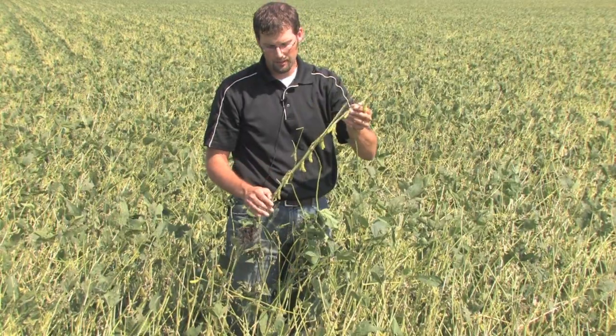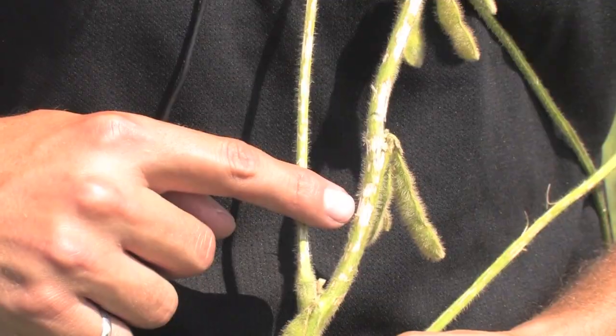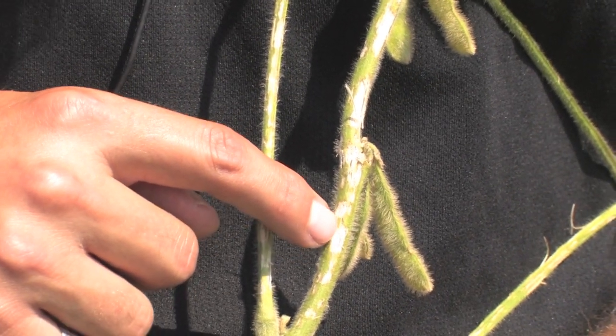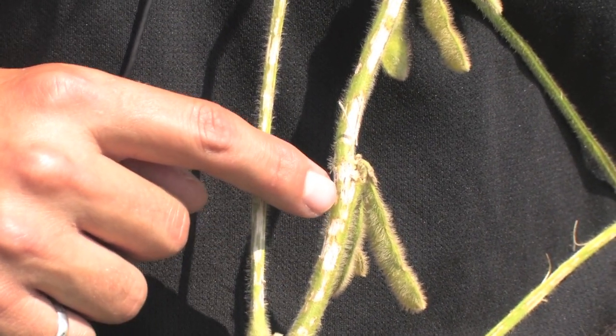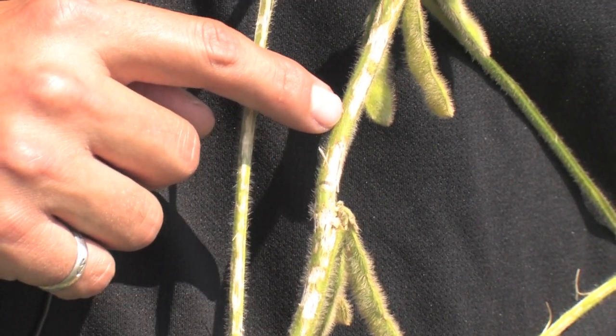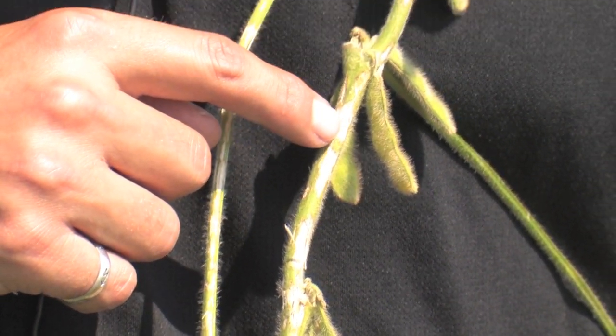The other aspects of hail damage include the stem bruising. So if we look up and down this particular plant, every spot that's kind of this tannish color is where hail has hit. It's broken that tissue, it's causing it to die.